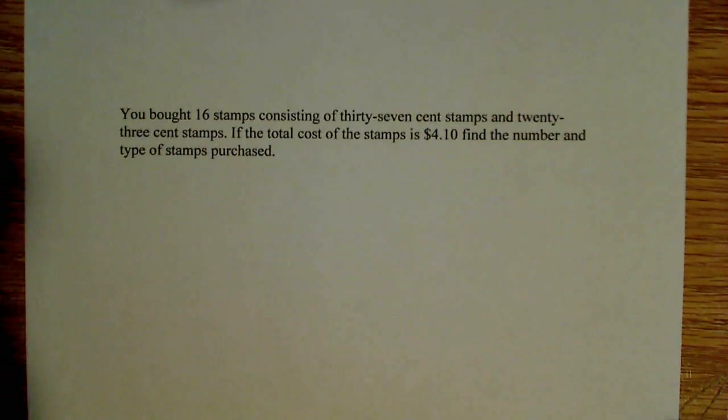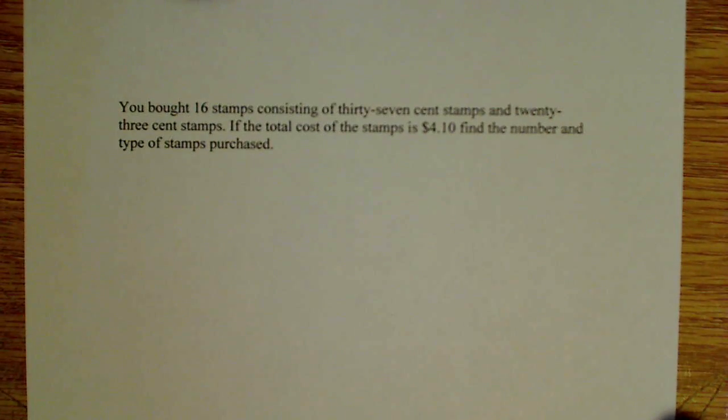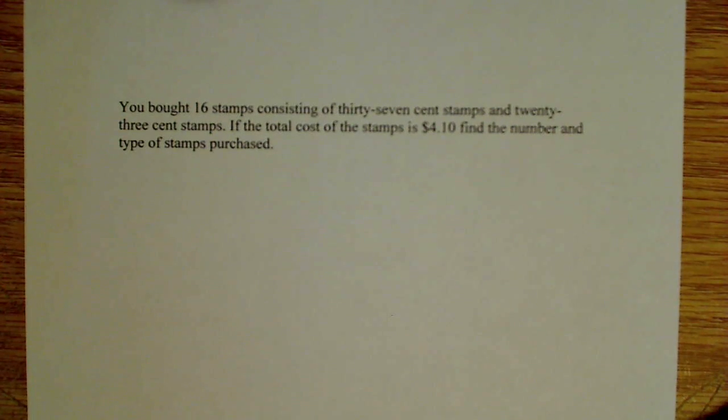Okay, I got more coin and money problems here. So we start with this one. It says you bought 16 stamps consisting of 37 cent stamps and 23-cent stamps. If the total cost of the stamps is $4.10, find the number and type of stamps purchased.